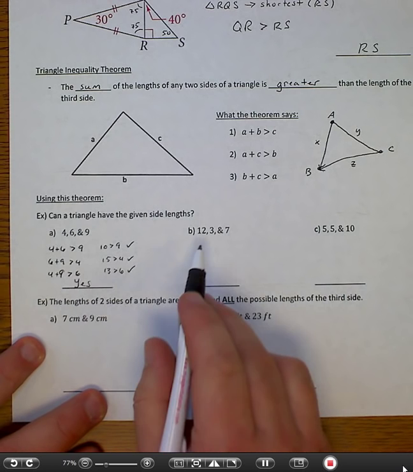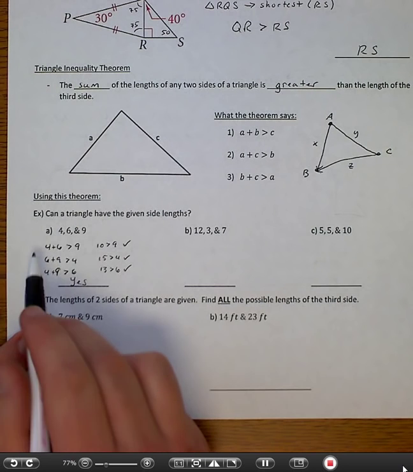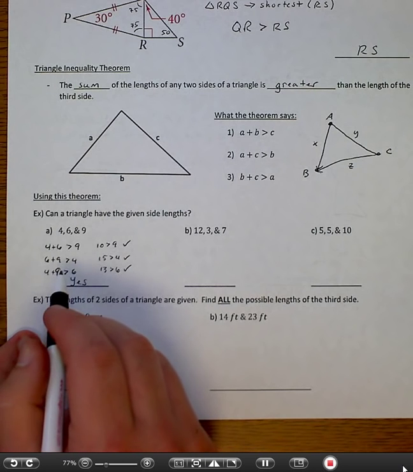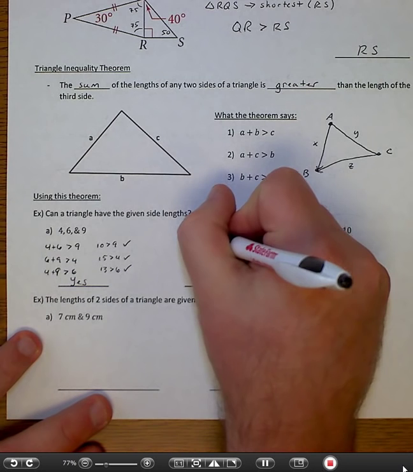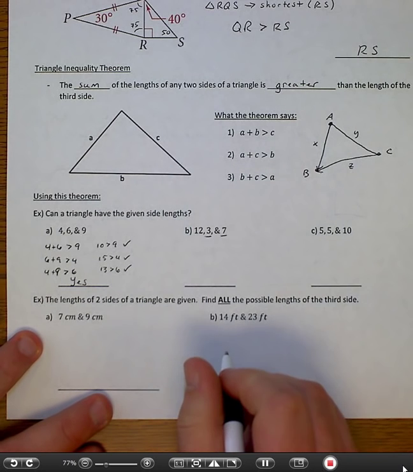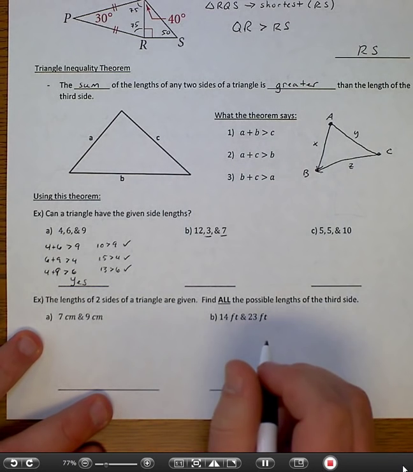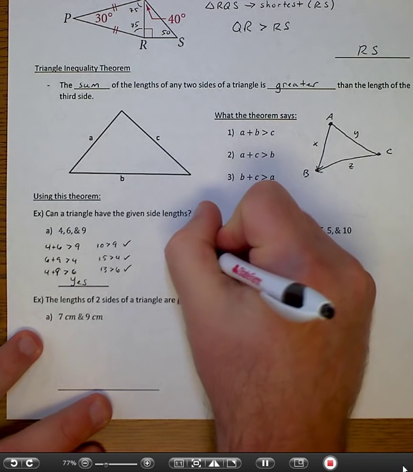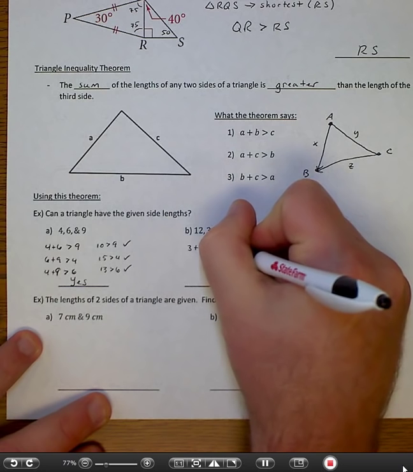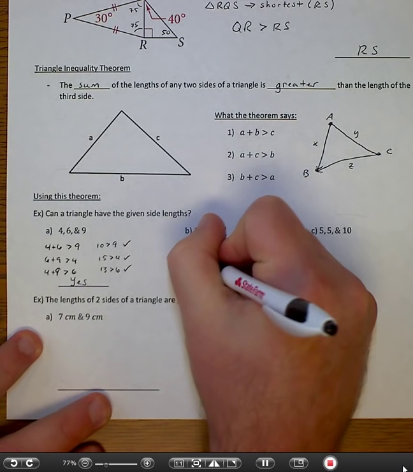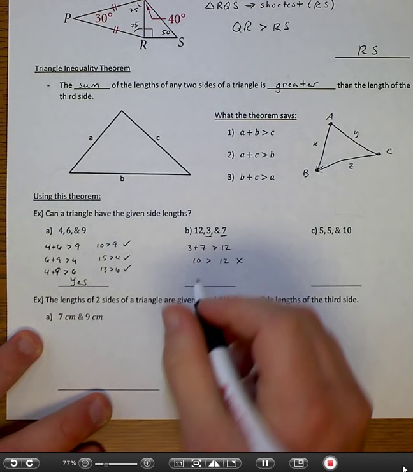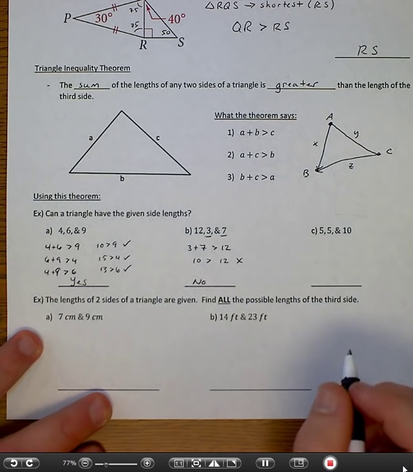12, 3, and 7. Now, let me give you a little shortcut here. You don't really have to do all three. If you take the two smallest, so in this case 3 and 7, and check them versus the largest, you've checked all of them. Okay, so if I look at 3 plus 7, is it greater than 12? 3 plus 7 is 10. Is that greater than 12? No. So this is not going to be able to make a triangle.